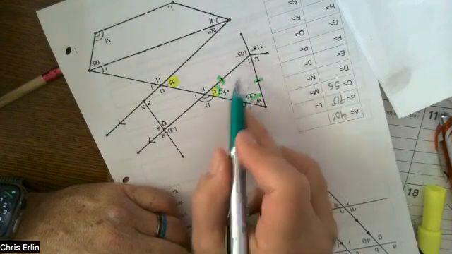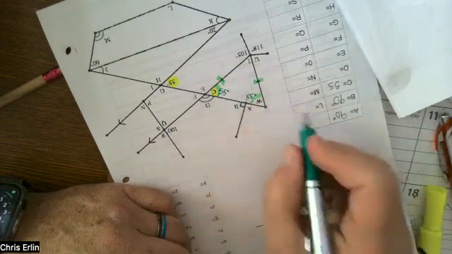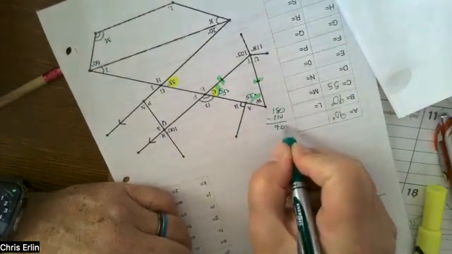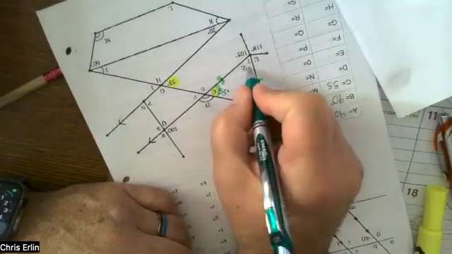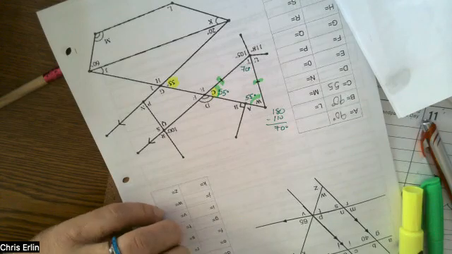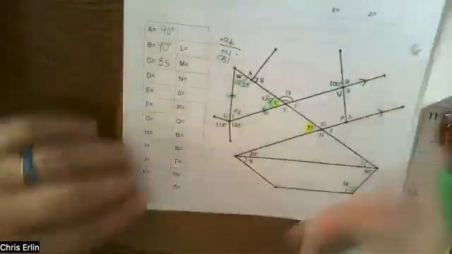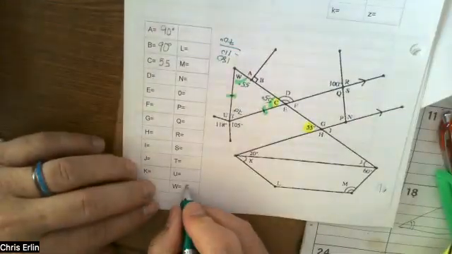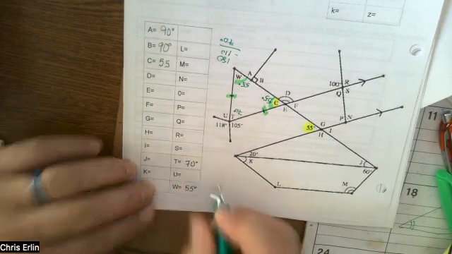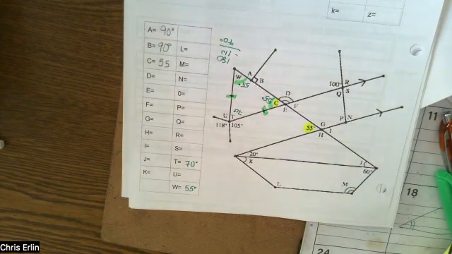Because all 3 angles in a triangle add up to how much? 180. So if I say 180 minus 110, I get 70 degrees. Angle T is 70 degrees. So now let's fill those in. W was 55. T was 70. And that should allow you to fill in the rest of this.